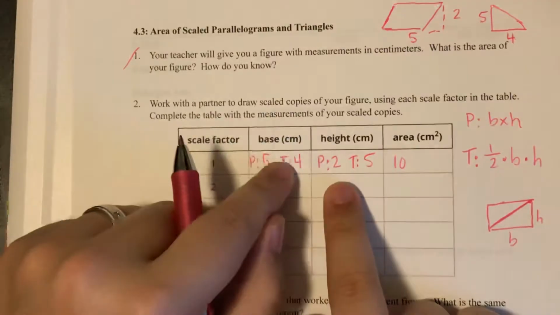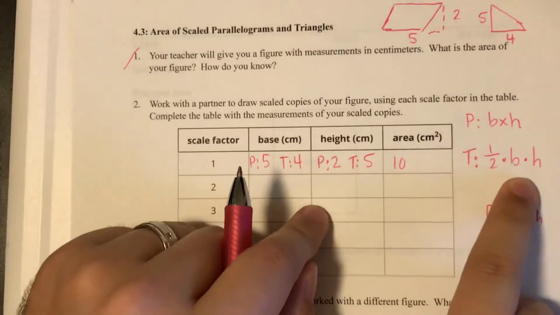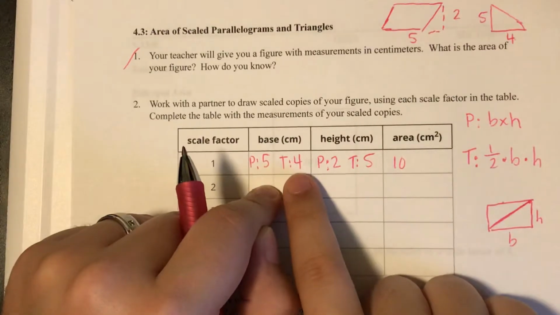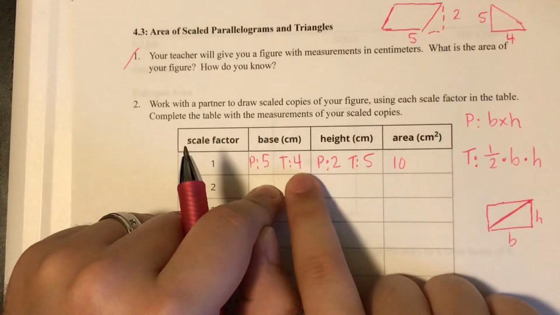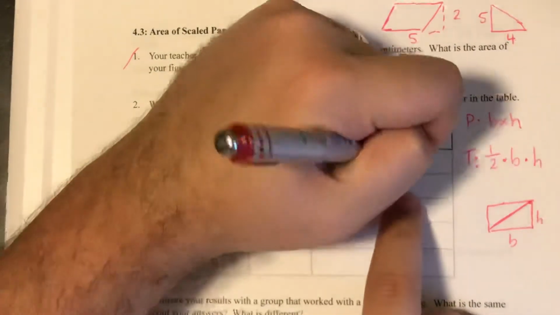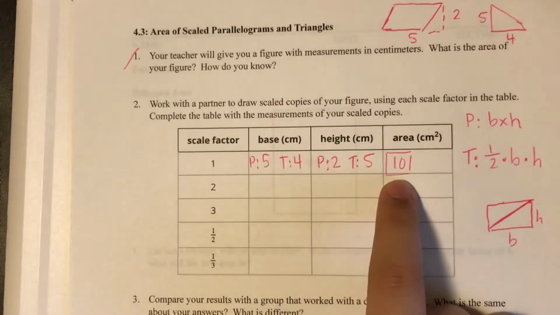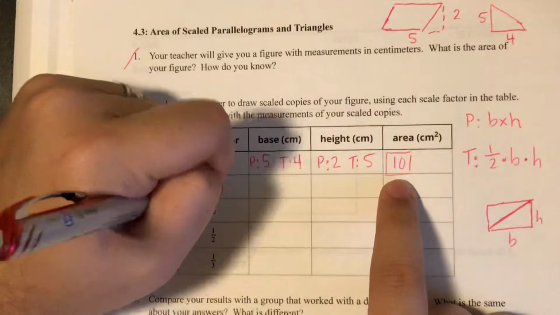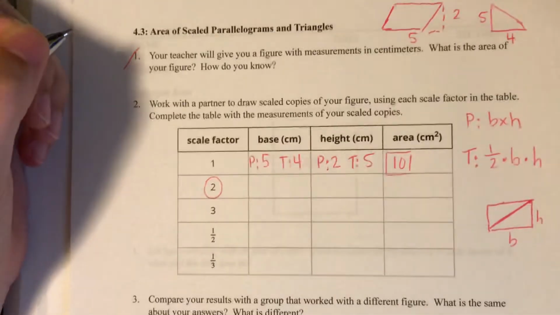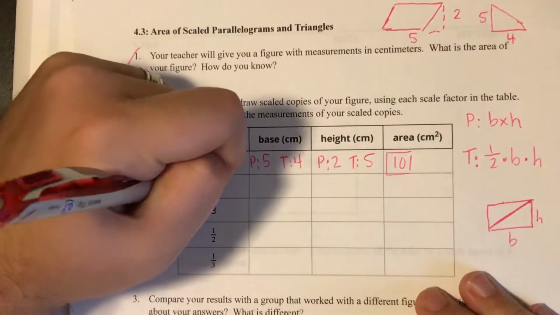And what I notice about this is that if I take half of the base, which is half times 4, that would be 2. 2 times 5 is also 10. So they give me the same area. So this is my original area. Now what I'm taking from this is, if the scale factor is 2, I'm wondering what's going to happen to the area. Well, in the last activity, what I did is I squared the area.